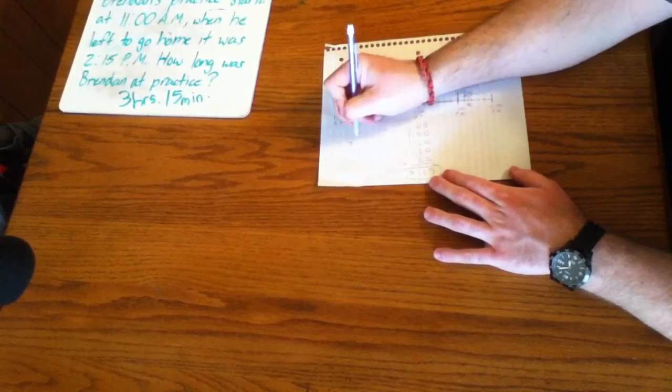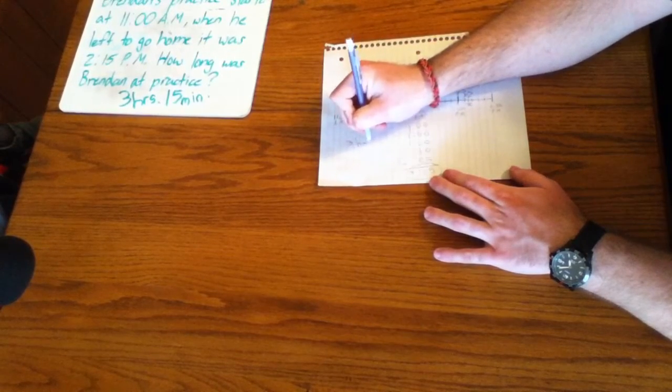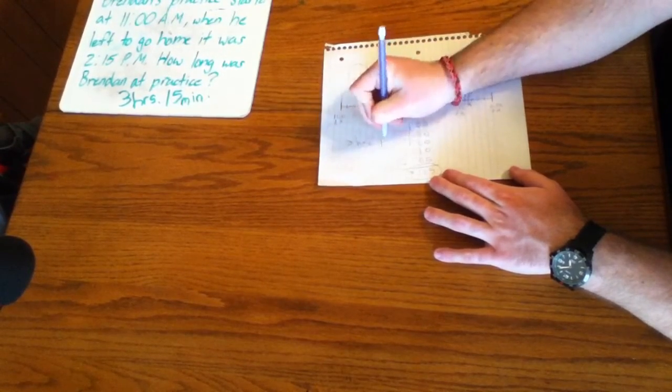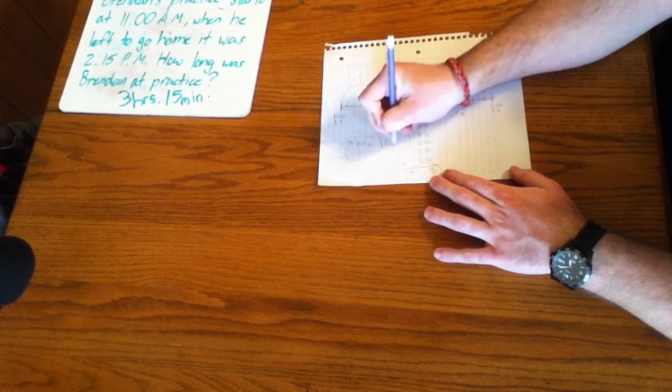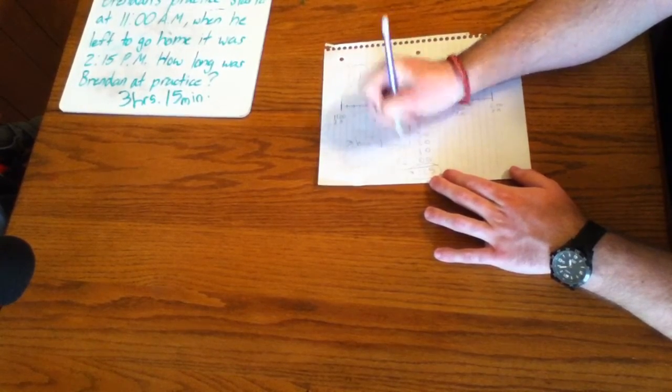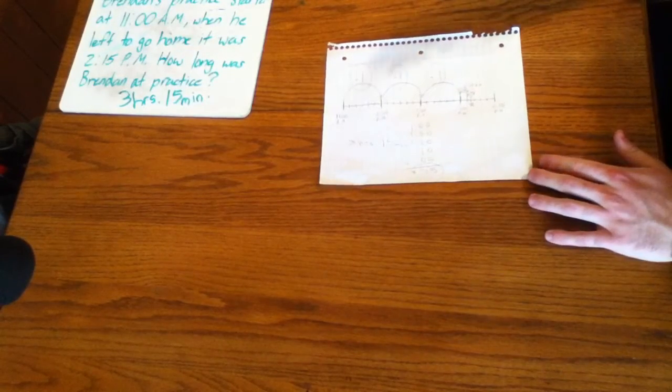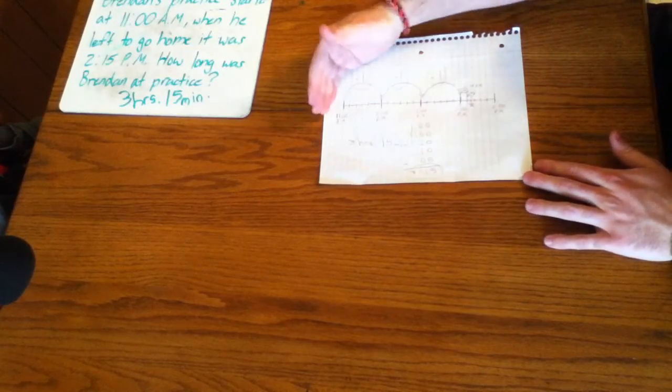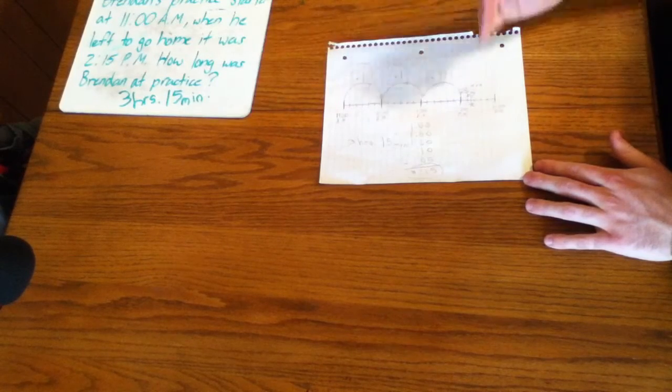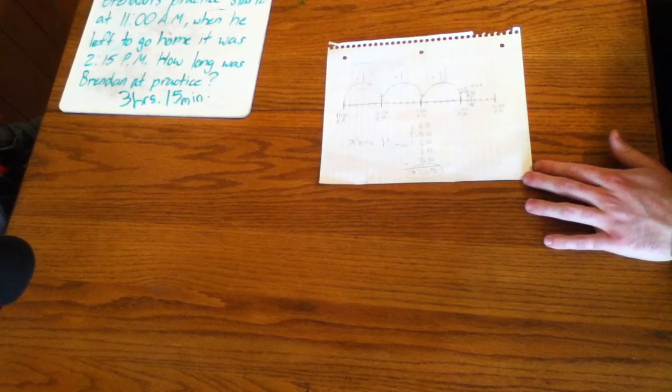So whether we did addition or number line, we still wind up with the elapsed time of 3 hours and 15 minutes. So that is elapsed time. It's finding the time in between time A, which in this case was 11 a.m., and time B, which in this case was 2:15 p.m.